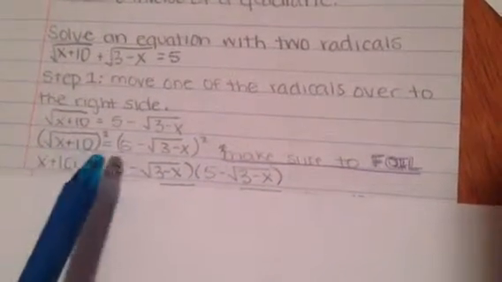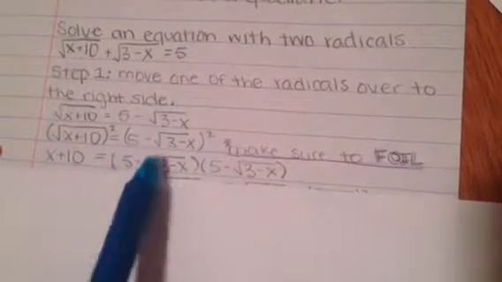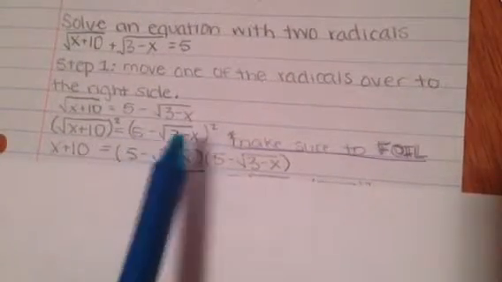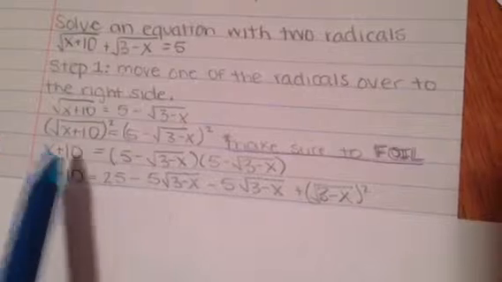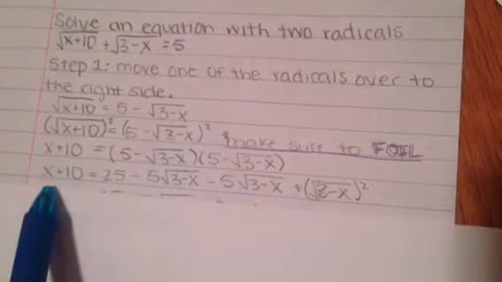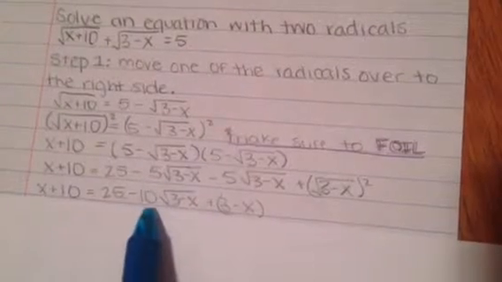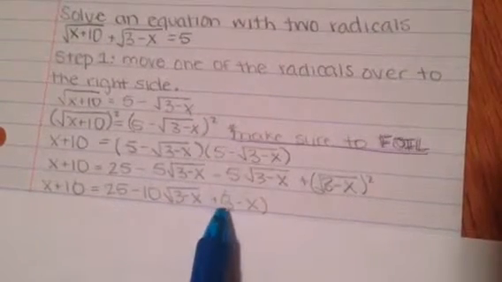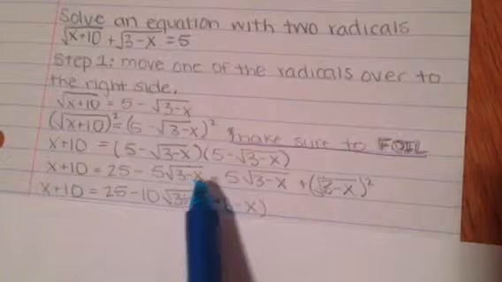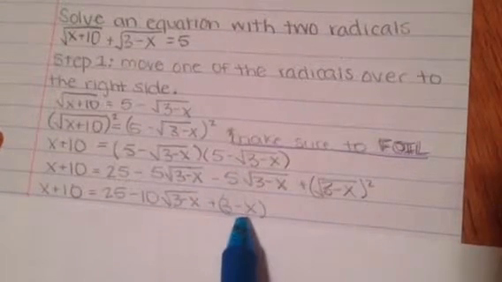And then you square both sides to get rid of the square root, and you have to make sure you FOIL out this equation. So when you FOIL it out, we get x plus 10 equals 25 minus 10 square root of 3 minus x plus 3 minus x, because the square root of 3 minus x times the square root of 3 minus x cancels out.